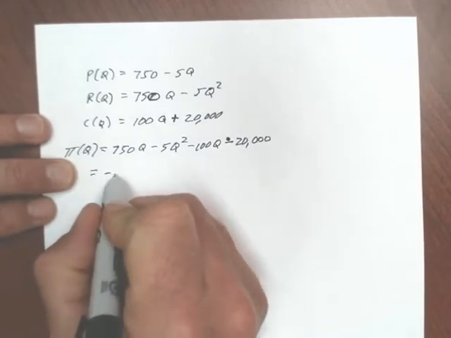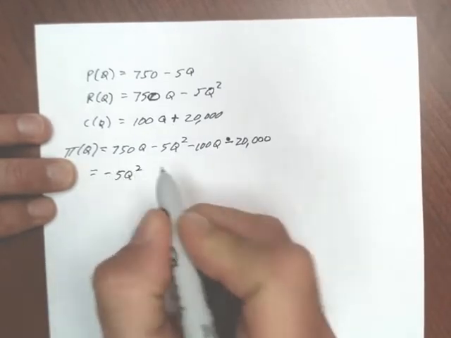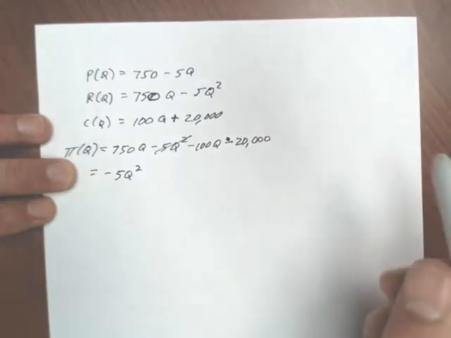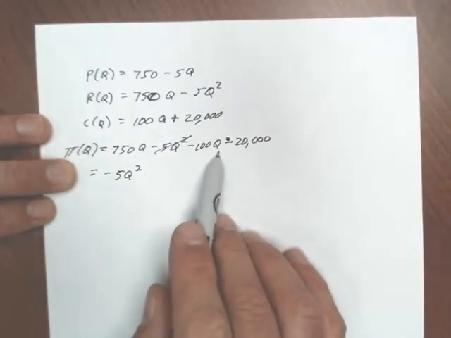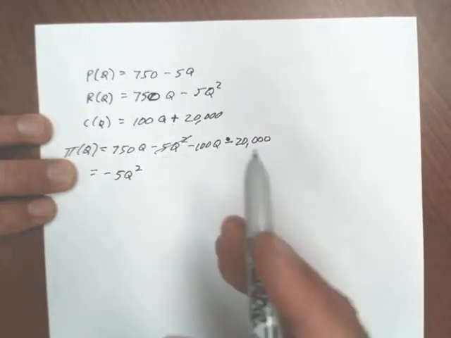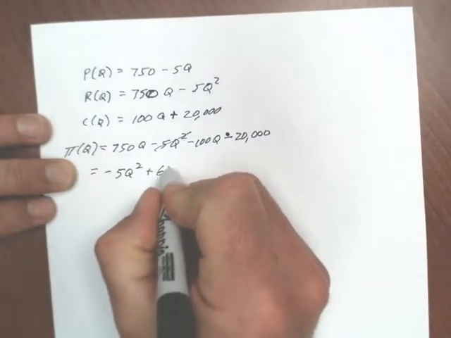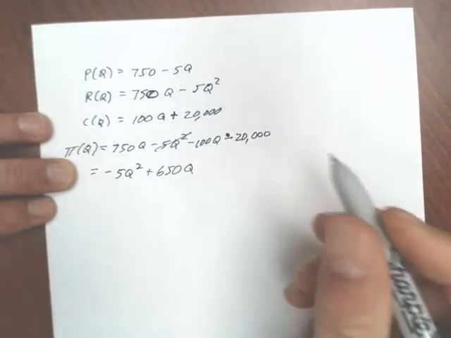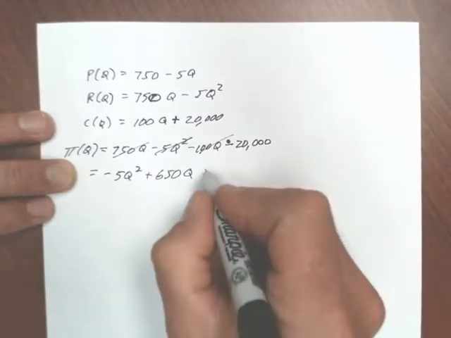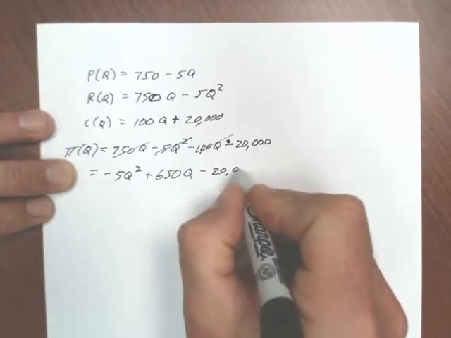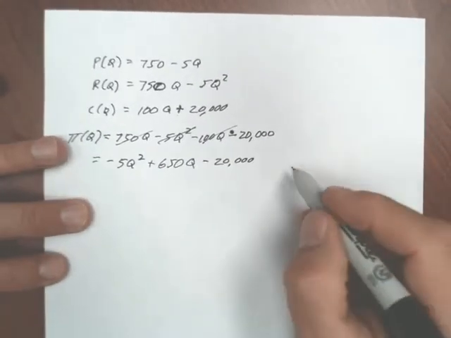Okay, so rewriting this profit function and simplifying, we get negative 5Q squared. Negative 100Q plus 750Q equals plus 650Q. Takes care of that and that. Minus 20,000.